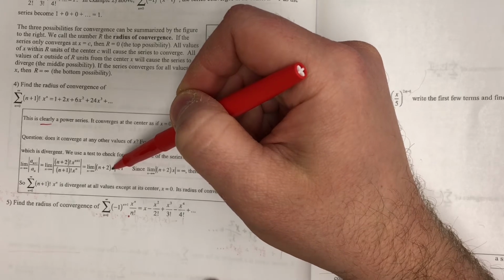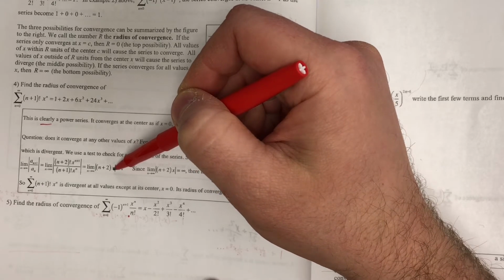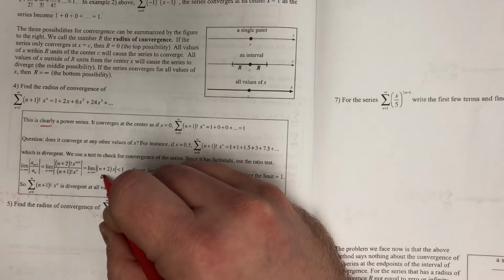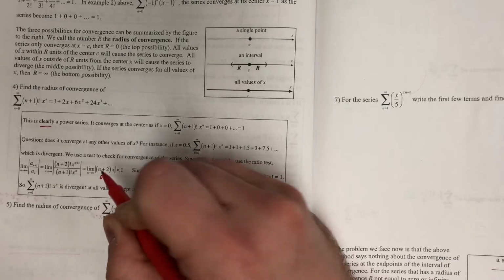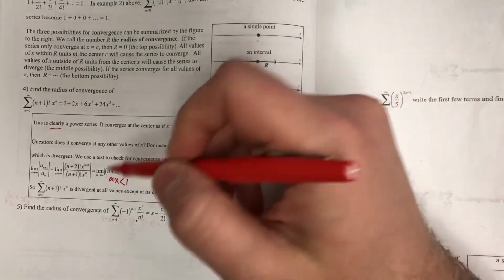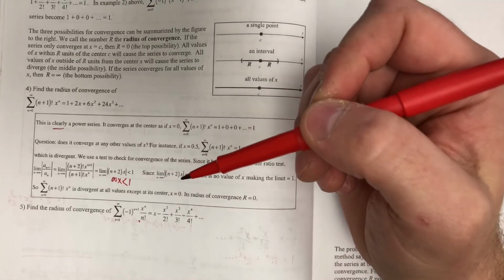We're trying to find what values of x I can plug in here that will work when n goes to infinity. This is going to be infinity no matter what, times x. So infinity times x is less than 1? We unfortunately do not have any number that makes that work.